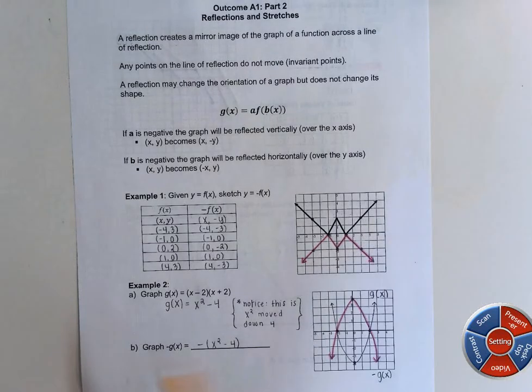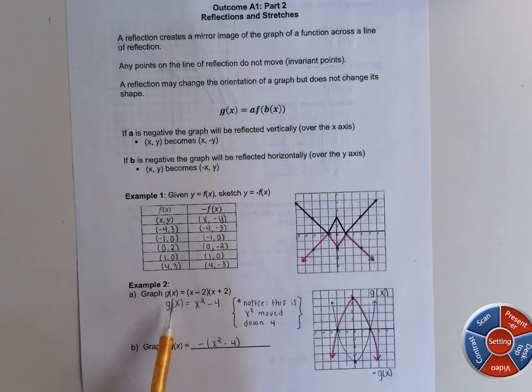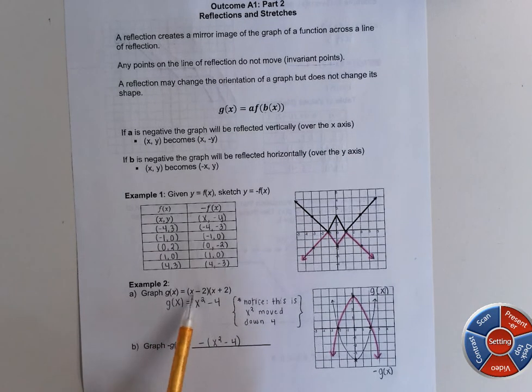In example 2, I've given you an equation to transform. The equation is g of x equals x minus 2 times x plus 2. You can graph that function however you would like.